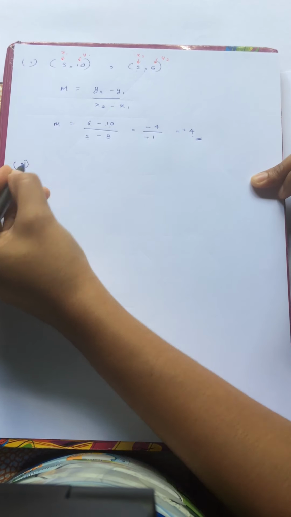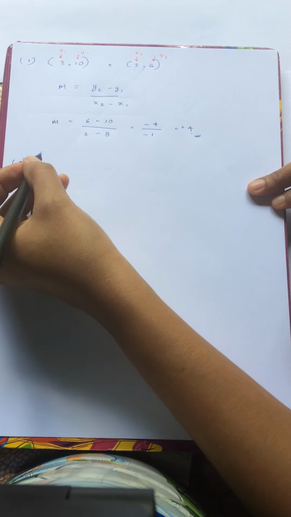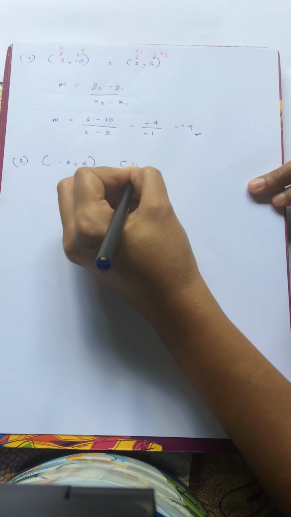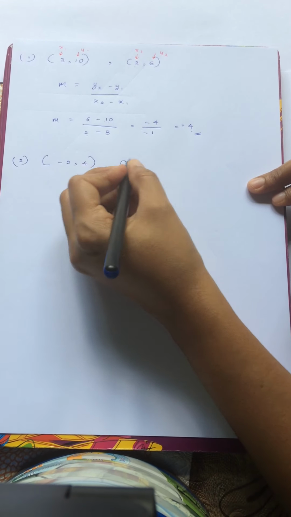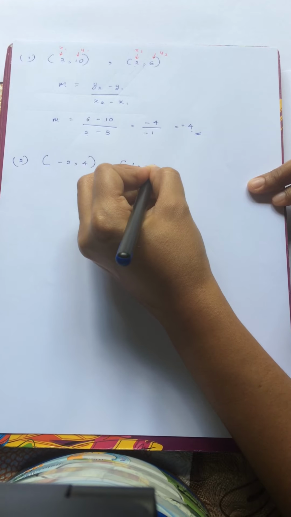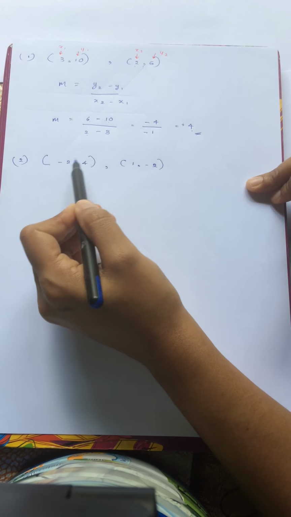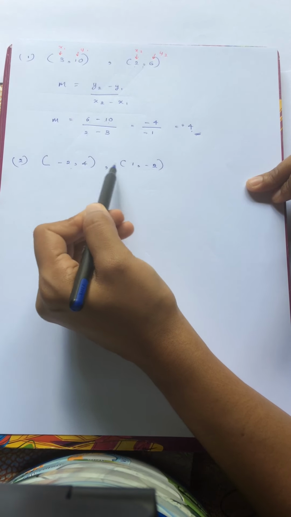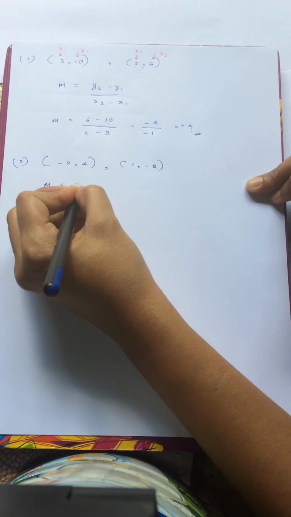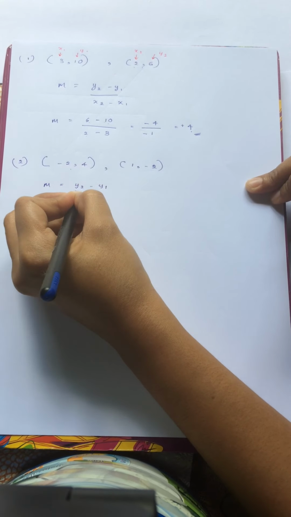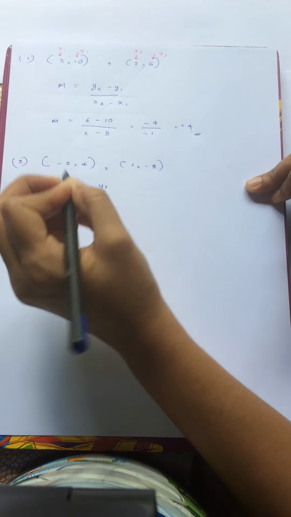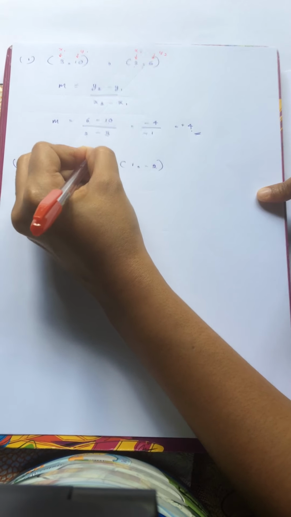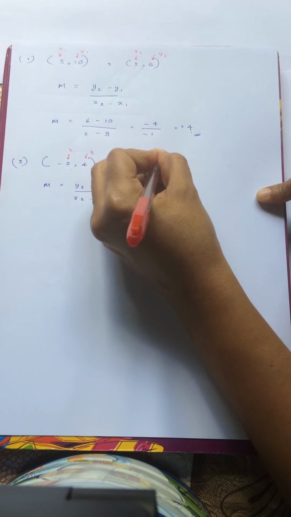Look at this example. Suppose there's a straight line passing through the points negative 2, 4 and 1, negative 2. So, if we have to find the gradient of this straight line which passes through these 2 points, again we can use the above formula, y2 minus y1 over x2 minus x1, and I am going to name x1, y1, x2, y2.